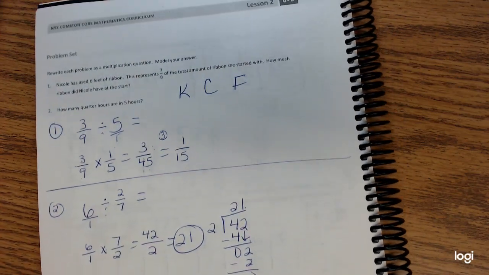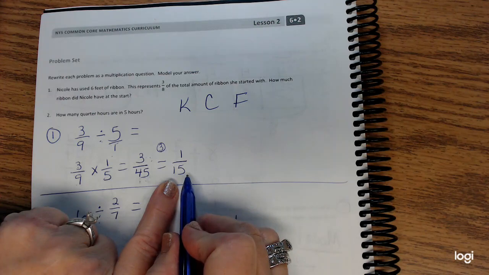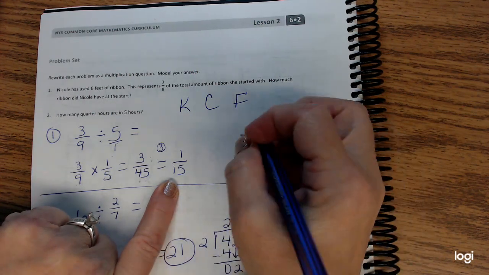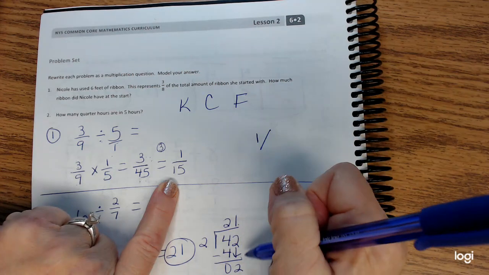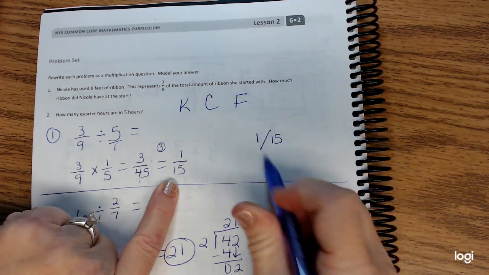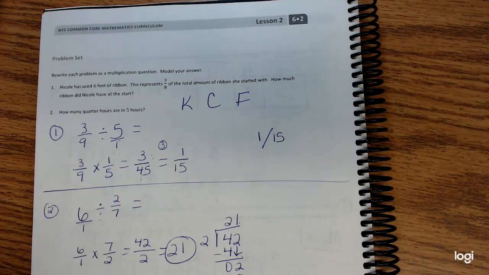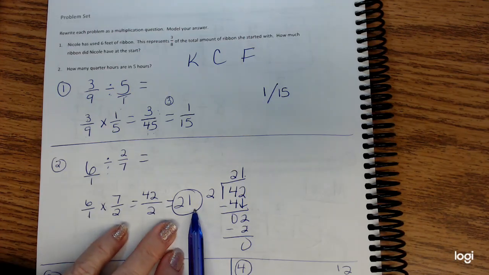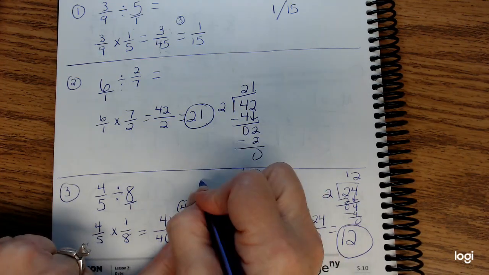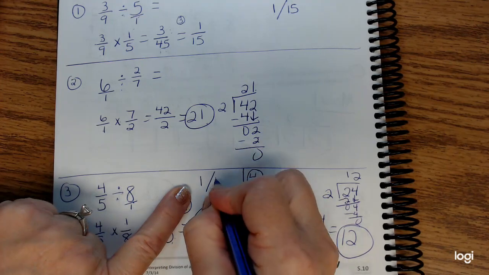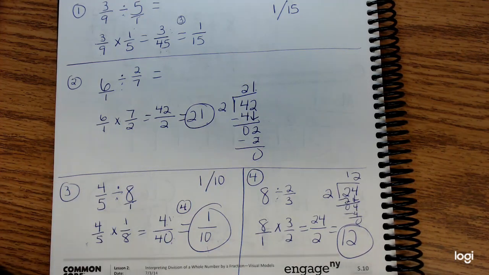Hopefully you're listening. If you have an answer that looks like this and you have to type it on your Google form, you would type a 1, you would type this sideways slash, and then 15. That's how we will type our answers on our Google form. Obviously, if you have an answer like this, you just type the whole number, 1/10. Remember, we would type it like this, a 1 backslash for 1/10. And obviously, a whole number would be like this.